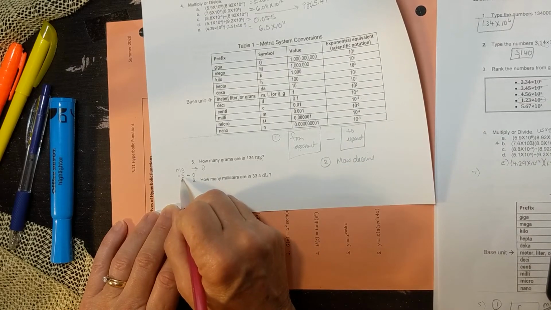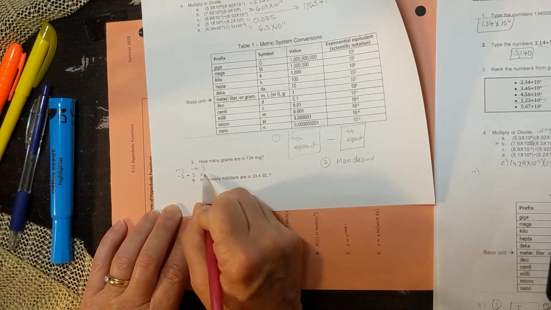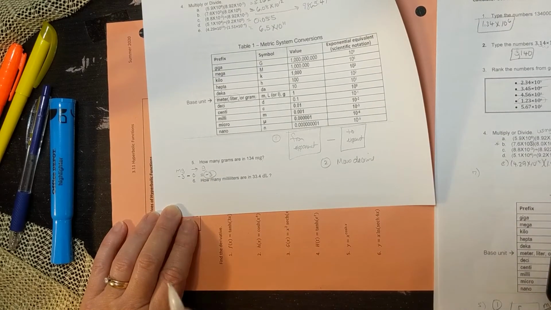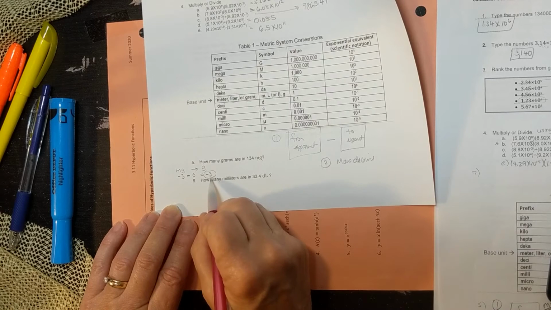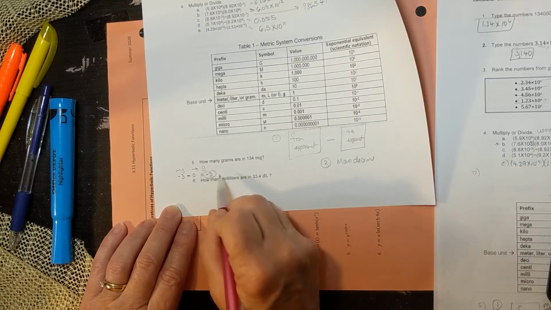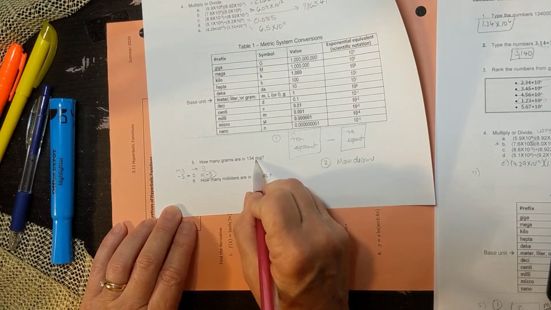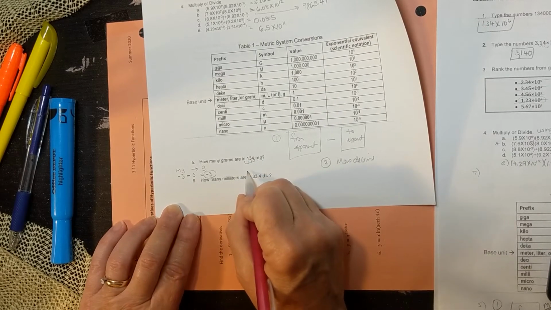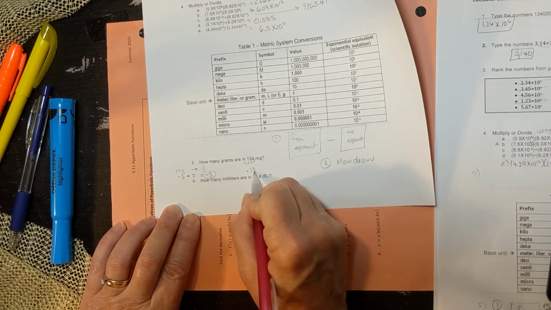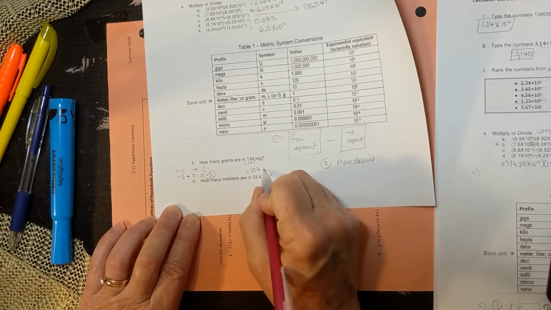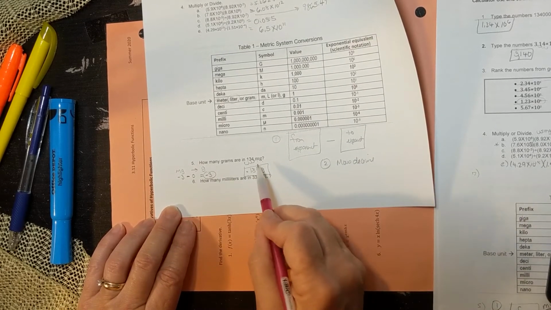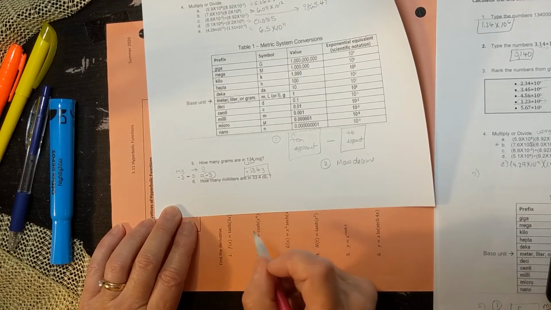So -3 minus 0 is -3. What does that mean? I'm going to move the decimal 3 places to the left of the original number. 134 has the decimal here. I'm going to go 1, 2, 3. 0.134 grams is equal to 134 milligrams.